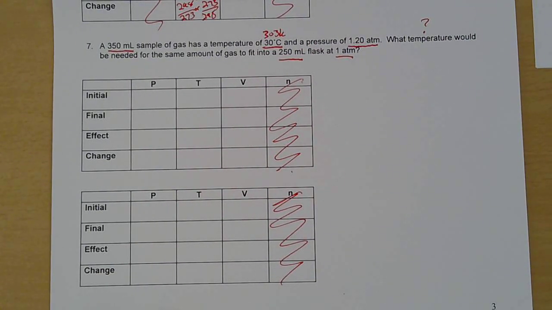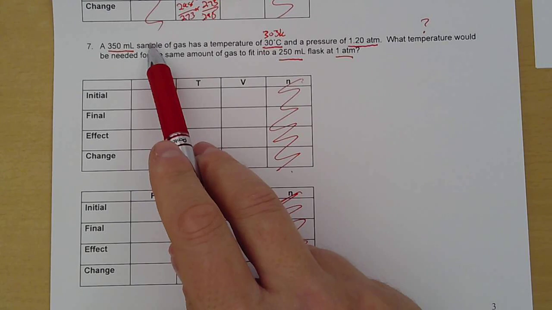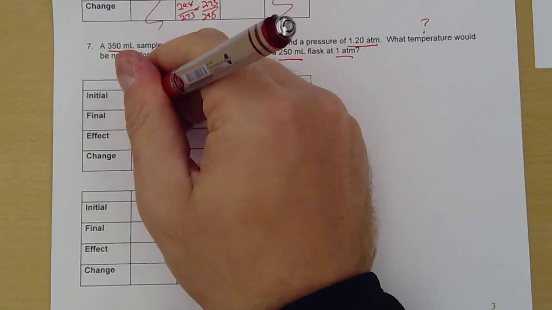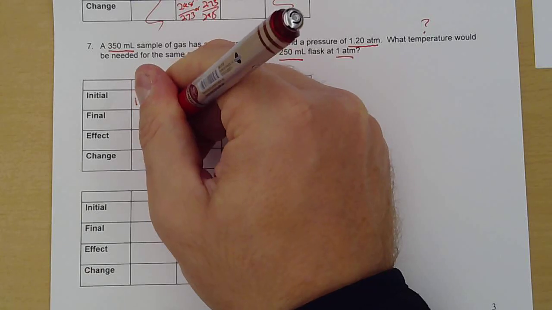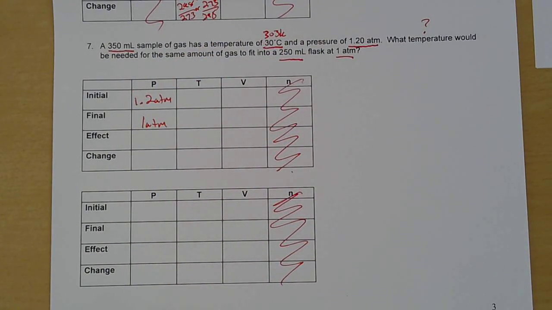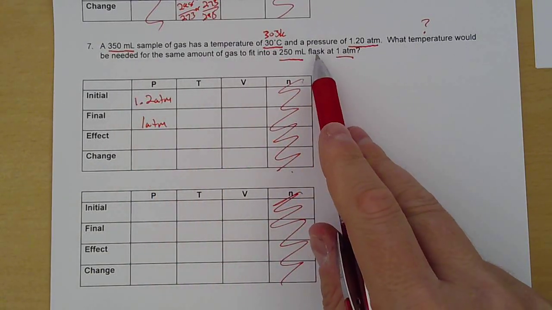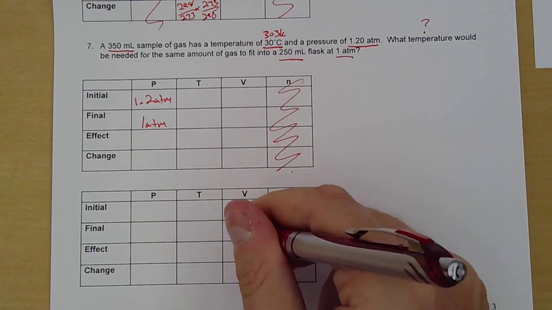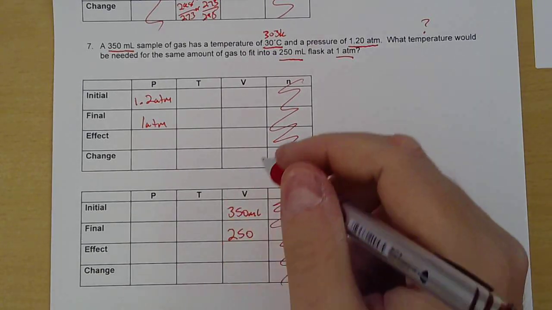Okay, so let's start looking at what's going on here. I'm changing two things. So what am I changing? I'm changing my volume, and I'm also changing my atmospheres of pressure. Let's start with pressure. We're going from 1.2 ATMs to 1 ATM. And then what's my next change is for volume. I'm going from 350 to 250 milliliters. Okay, so now what's the temperature?